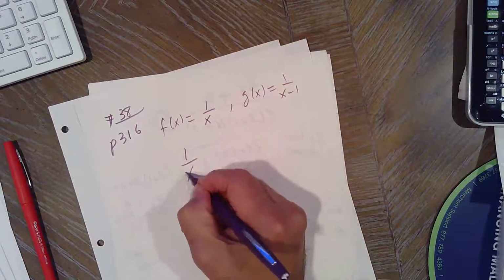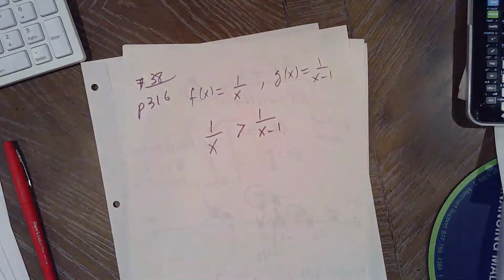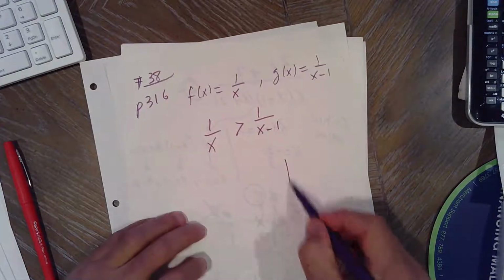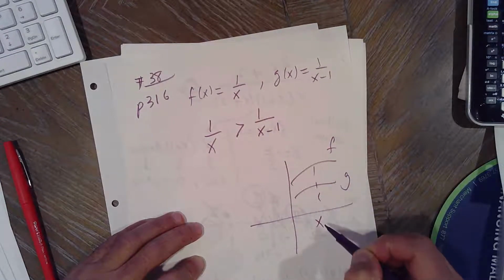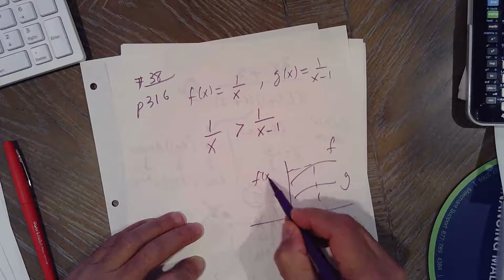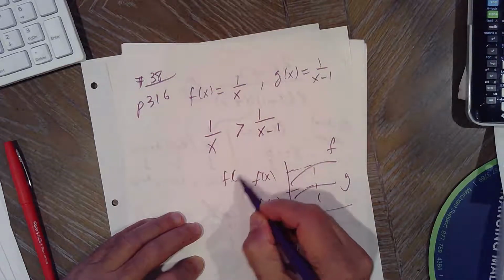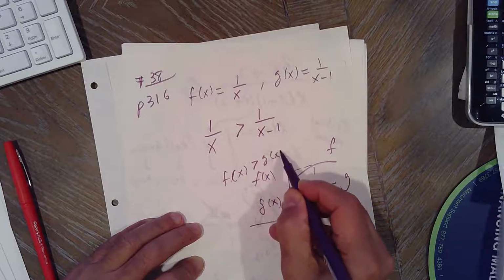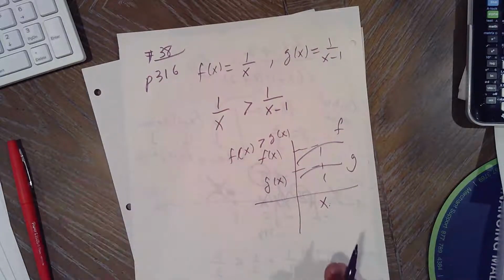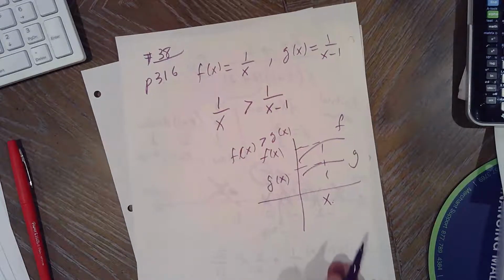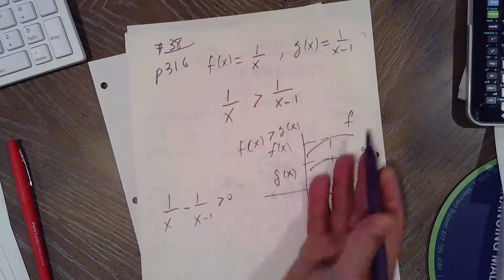So 1 over x has to be greater than, that's what they mean by the graph of f lies above the graph of g. Like if this is f, this is g. So for each x, the y value of f has to be greater than the y value of g. f of x has to be greater than g of x. That's what we did, okay? So we're solving a rational inequality, so we want to set it equal to 0, greater than 0, so we move that over.